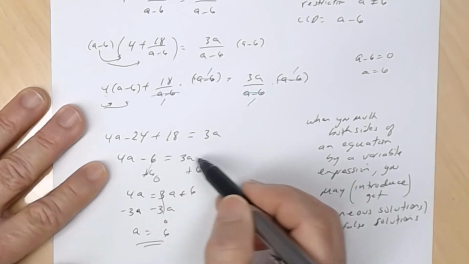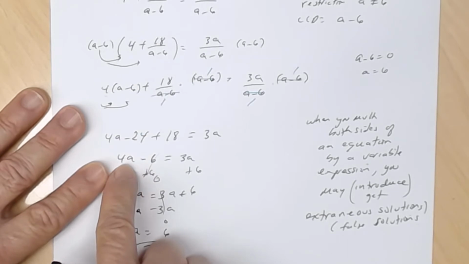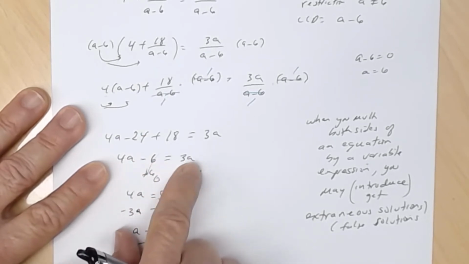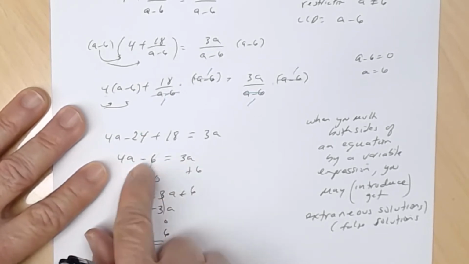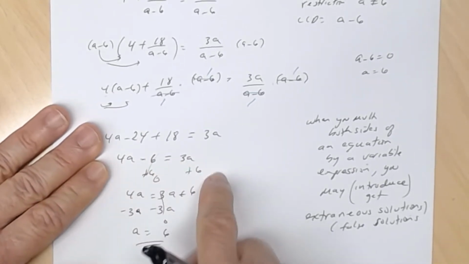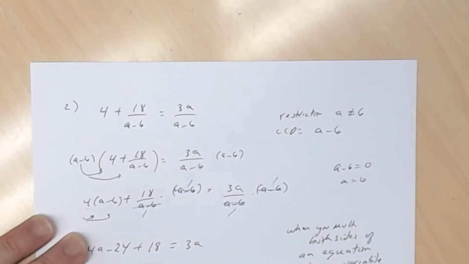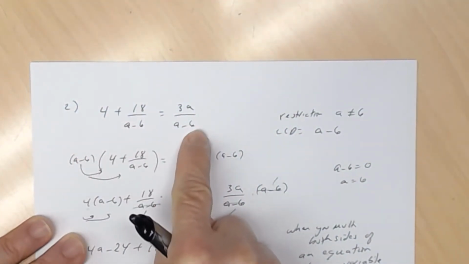All right, even this one right here. So let's check. What's 4 times 6? 24. What's 24 minus 6? 18. What's 3 times 6? 18. 18 equals 18, right? But that's a linear equation. What was it that I wanted to solve? A rational equation.